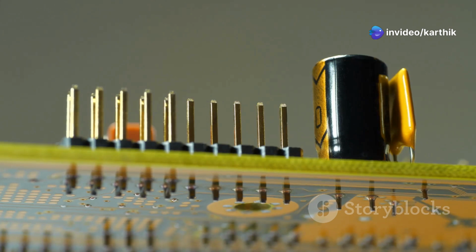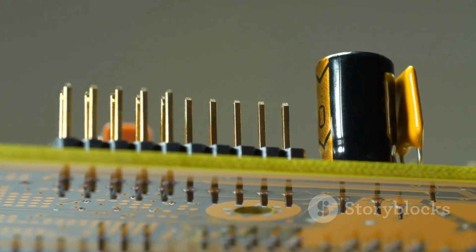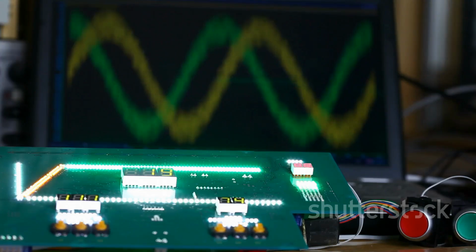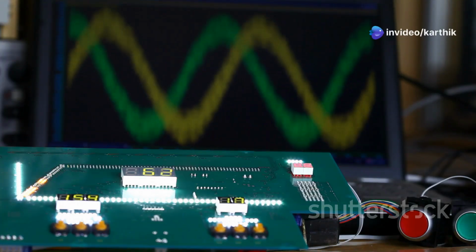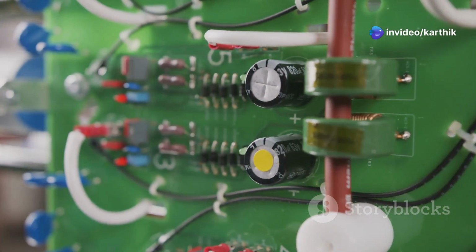Resistors are essential in various electronic circuits, including voltage dividers, which divide a voltage into smaller parts, current limiting, which protects circuits from excessive current, timing circuits, which create time delays and oscillations, and filtering circuits, which block unwanted frequencies.